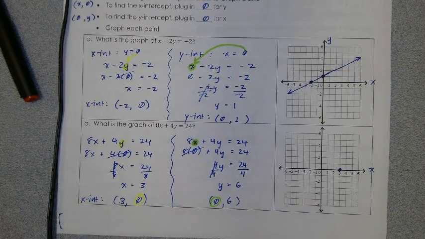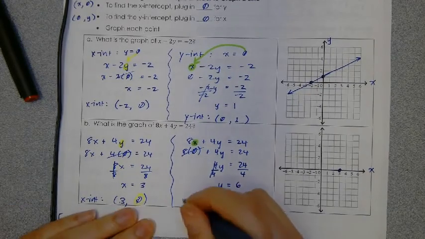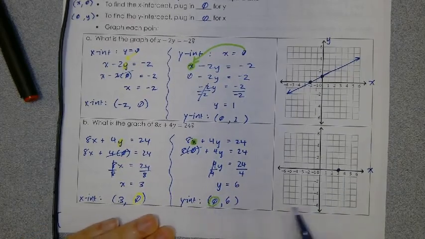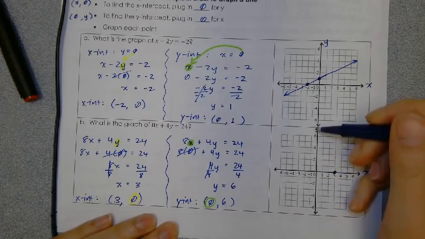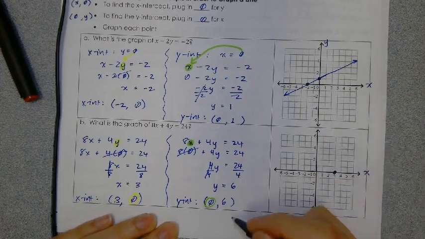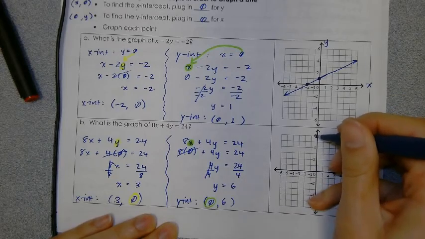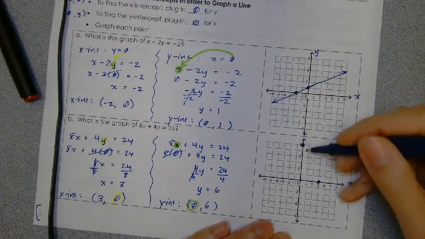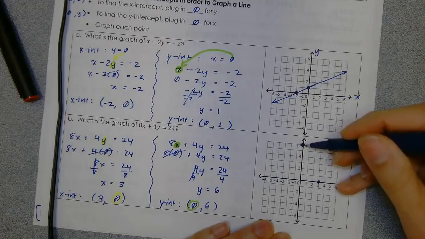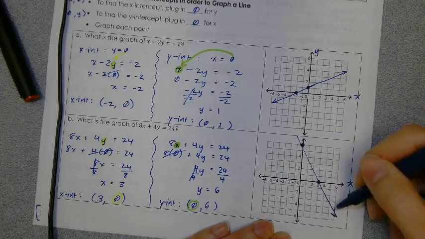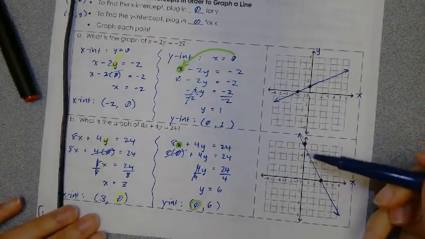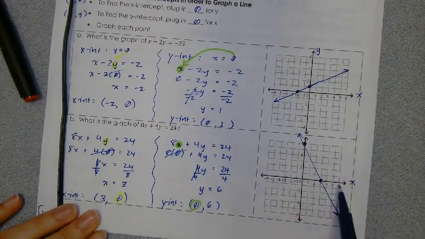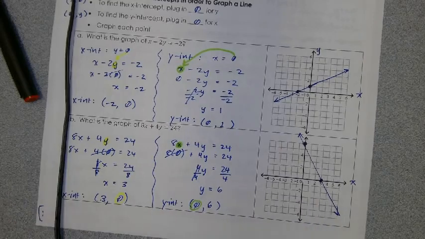So here we have the y-intercept. x is 0, but on the y-axis, I'm at positive 6. So we can see these points, if I connect them, produce a line with a negative slope that passes through the y-axis at positive 6 and the x-axis at positive 3.